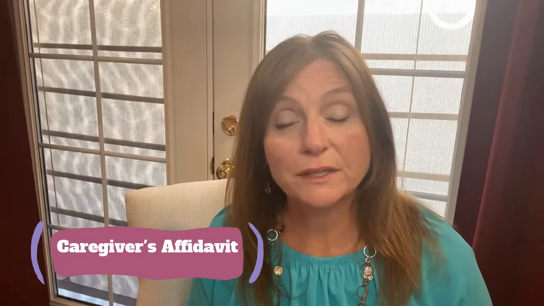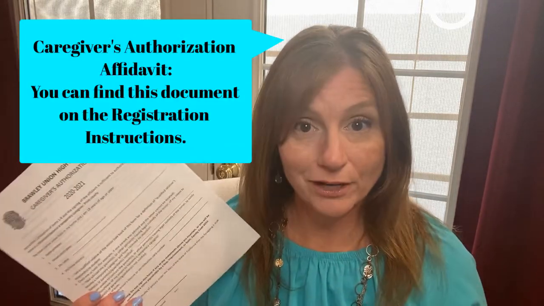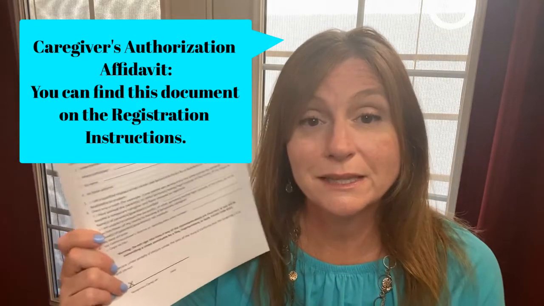There's another document that some people need, and maybe you sign them every year, and it's called the Caregiver's Authorization Affidavit. And this document is, for example, if a child doesn't live with their parents. So let's say that the child lives with grandpa or an aunt or an uncle, but they don't necessarily have legal custody of the child, but they are their caregiver. You would complete this form.